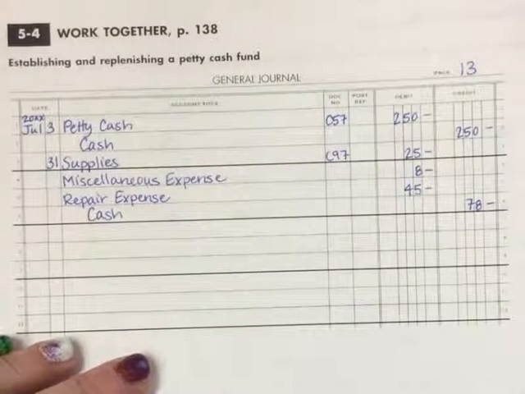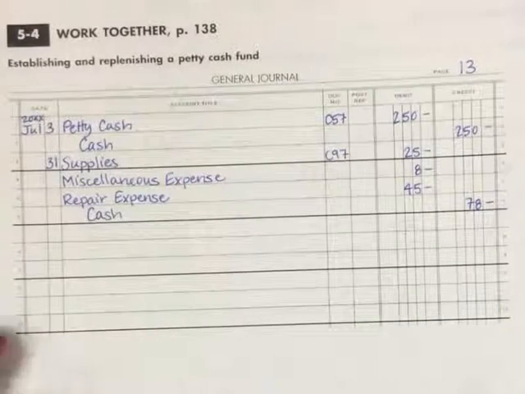Okay, you get to do the same type of thing on 5-4 on your own.